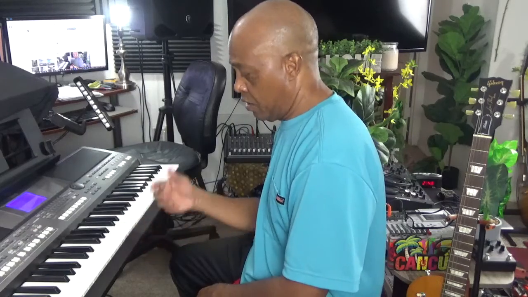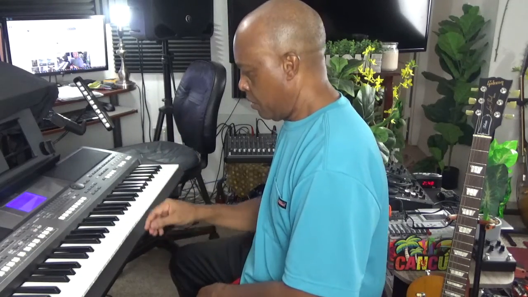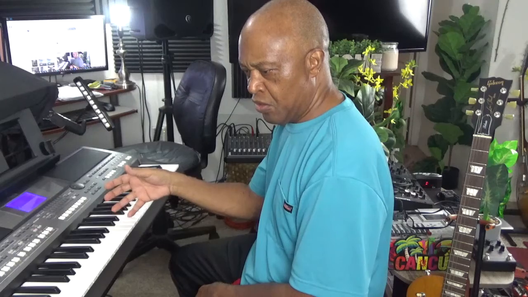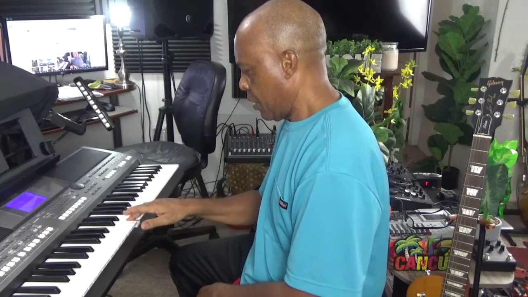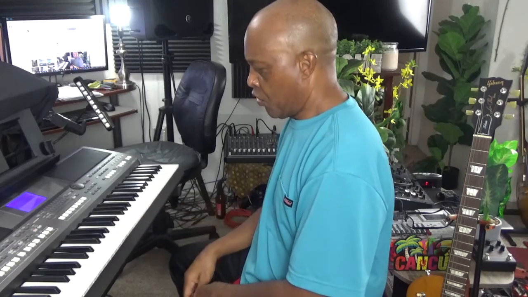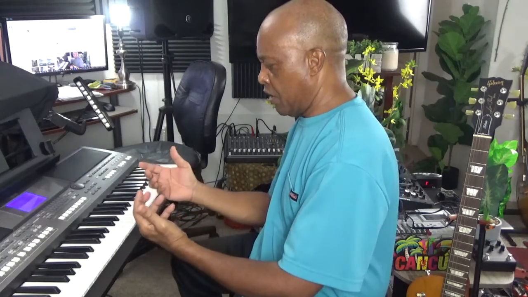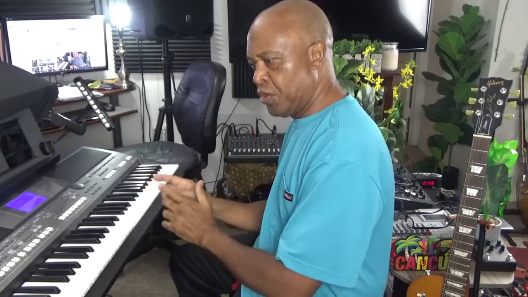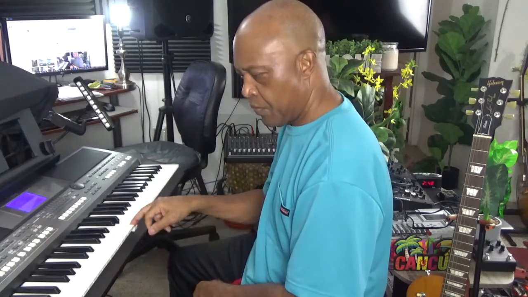C is a chord tone in the E major triad. E is also a chord tone. Okay, so we're going to harmonize 2 chord tones. What about the D?